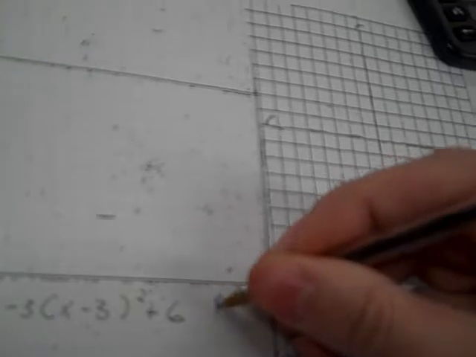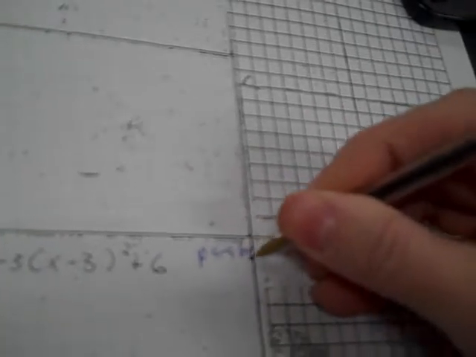Okay, so we have x to the second, that's a parabola, meaning it's going to be a U shape. You got x to the second here, x parentheses to the second, that's a parabola. Again, it's how you spell that, parabola. Okay, turn the page.